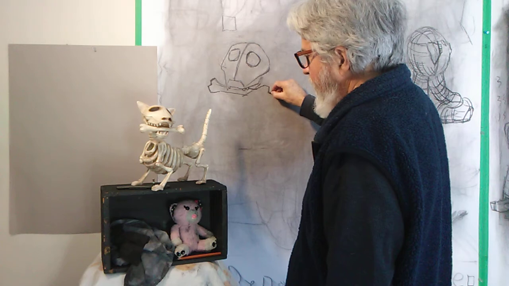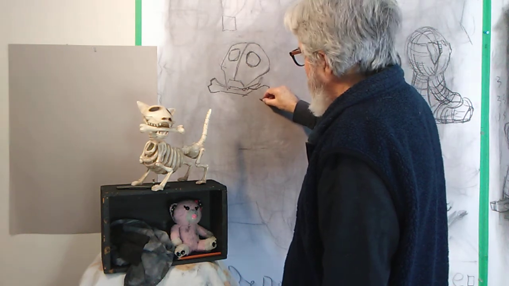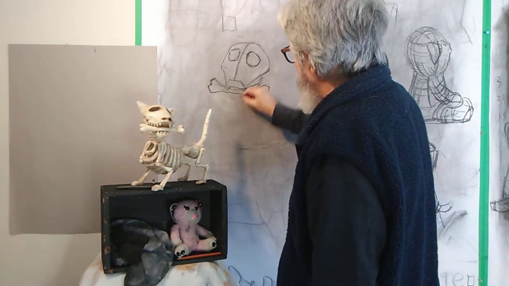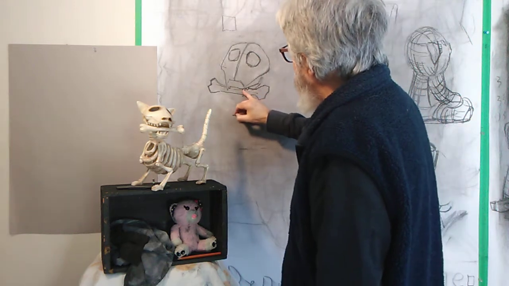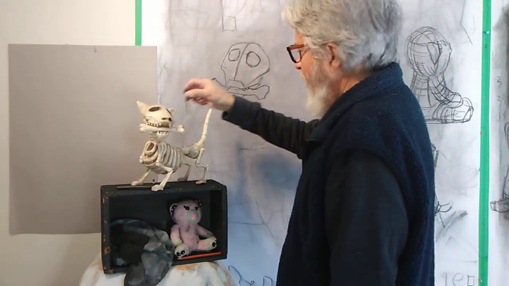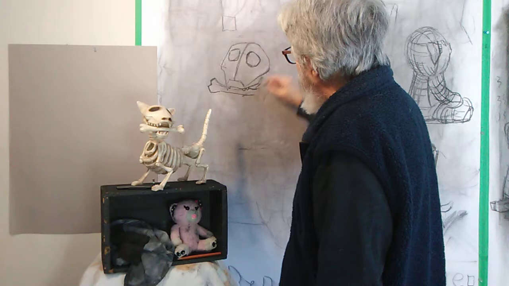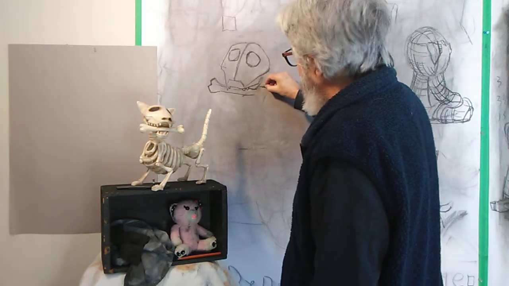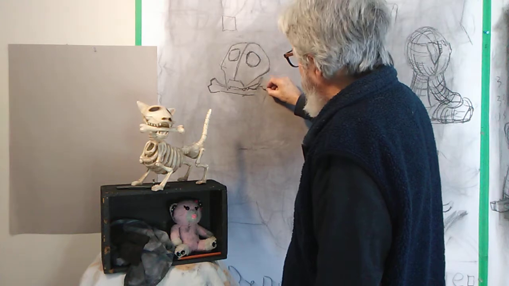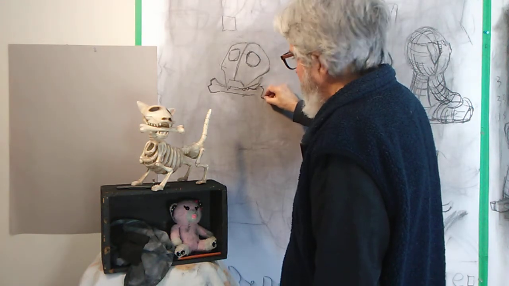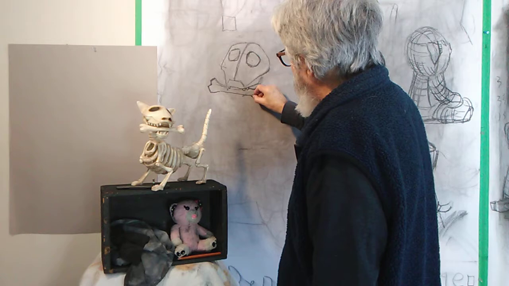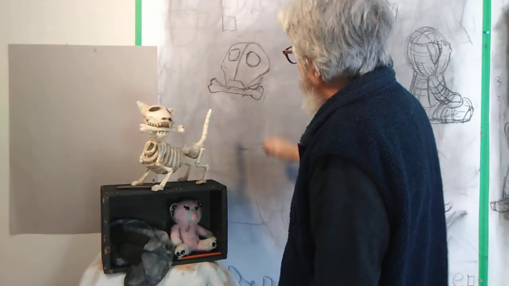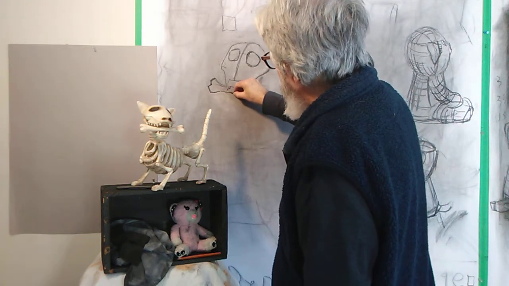There's a plane to it, coming down this way, and coming across. So it's in there, something like that. I have to be careful with this side, so I'm going to wipe it out if it's not right and make it just a little bit smaller than what I originally had it, say about like this. Okay, so that's a little better on this side.